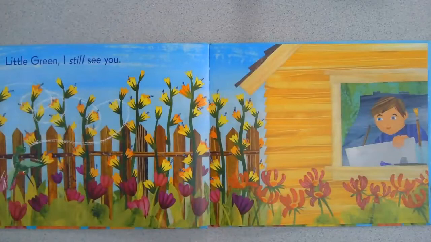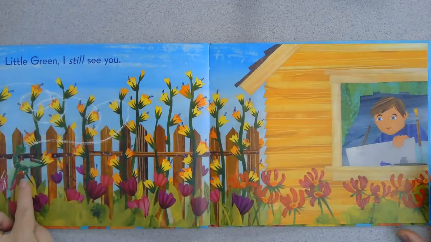Little Green, I still see you. Can you find him? He's right there.